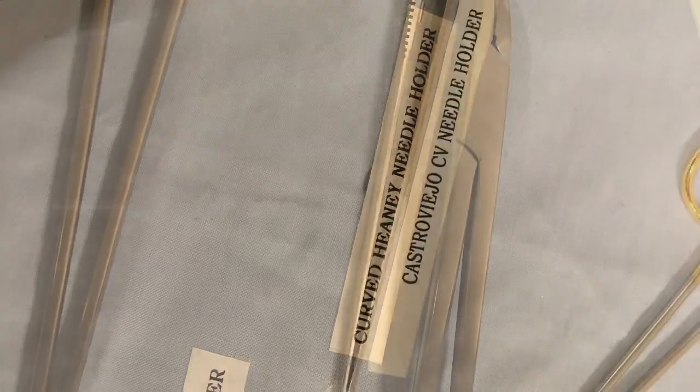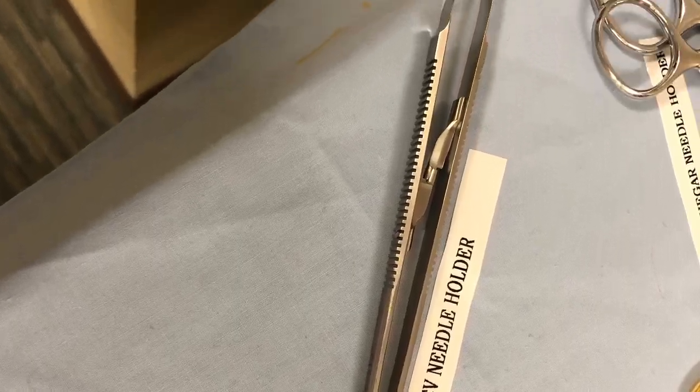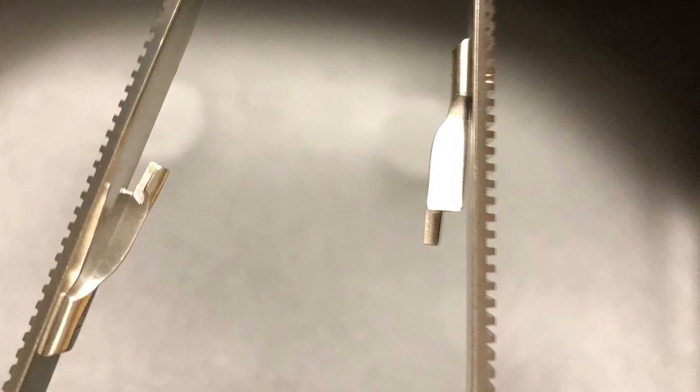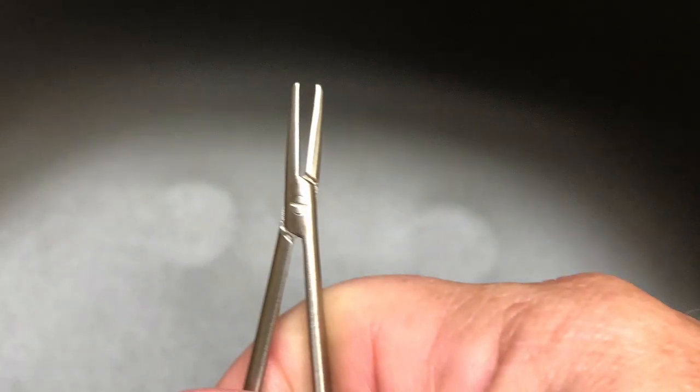The Castroviejo needle holder. This is a micro needle holder that can be straight or curved. Ours is straight, and it has a locking control in the middle of the needle holder. It must be passed to rest in the surgeon's thumb and index finger in a horizontal, not a vertical, manner.